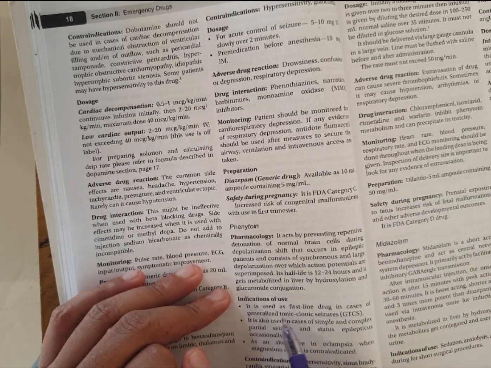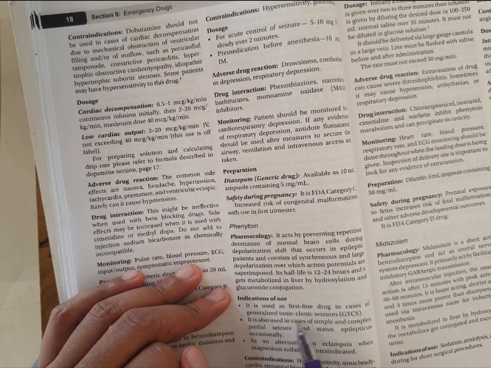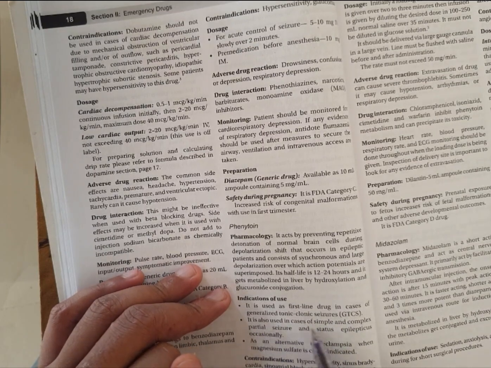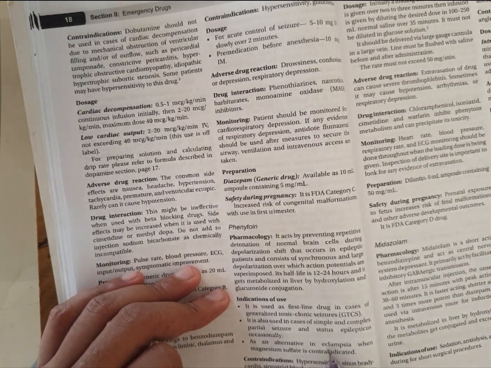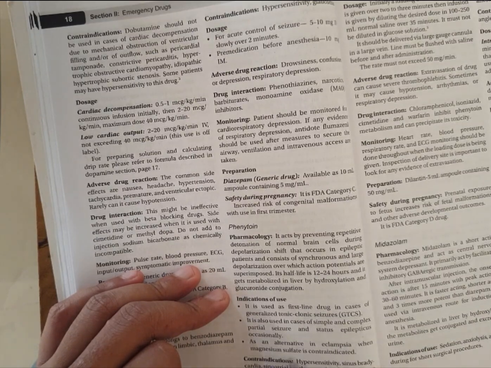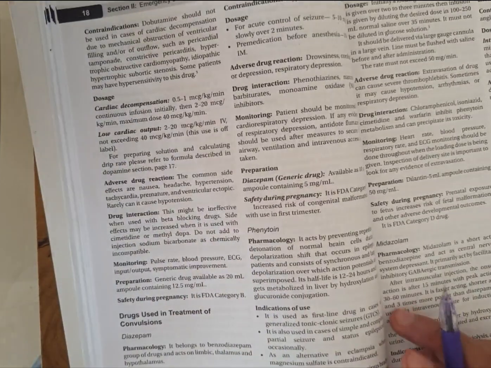Phenytoin you can use as a first line drug in case of generalized tonic-clonic seizure. It is also used in simple and complex partial seizure and occasionally in status epilepticus. It is an alternative in eclampsia when magnesium sulfate is contraindicated.